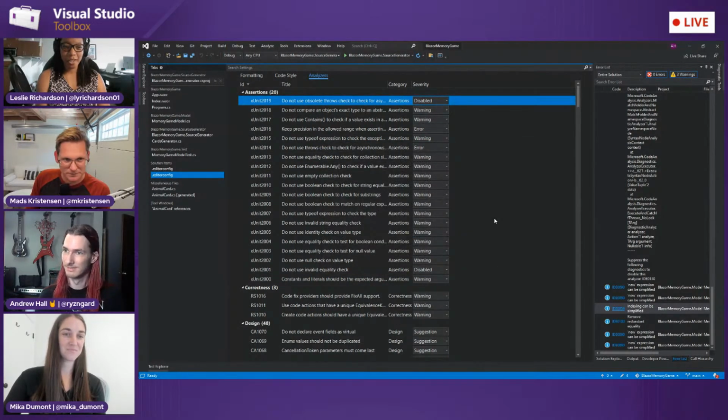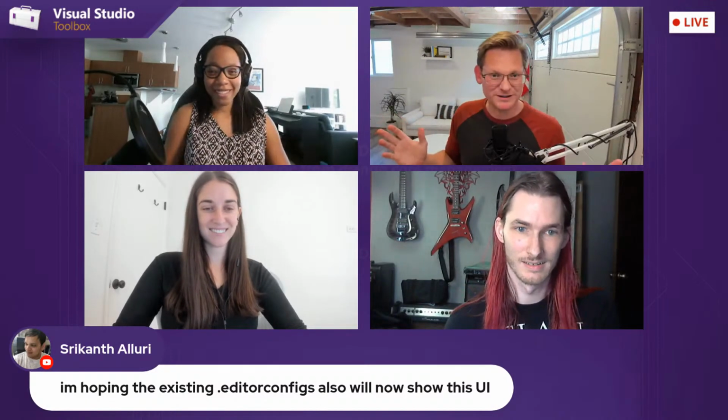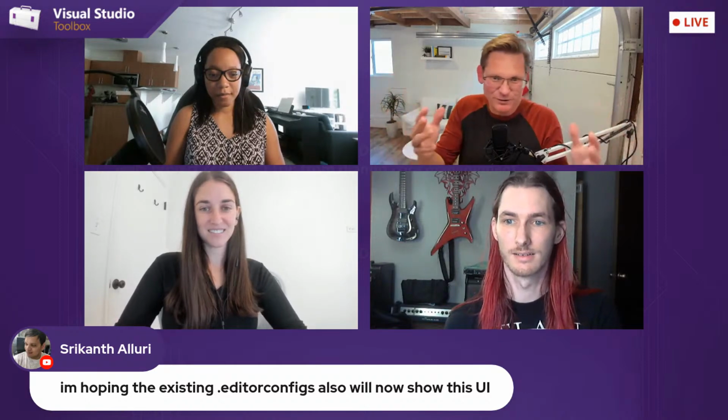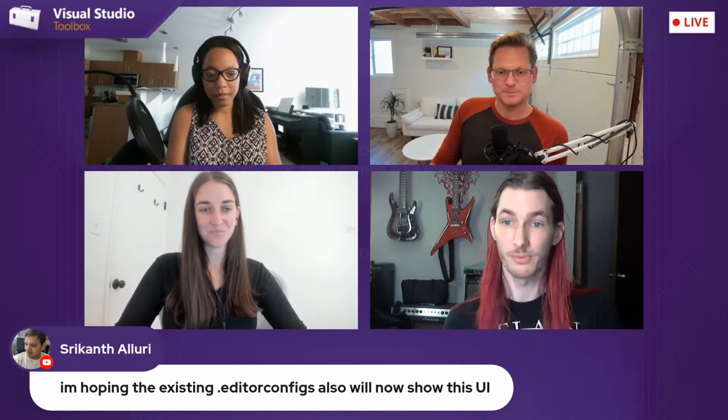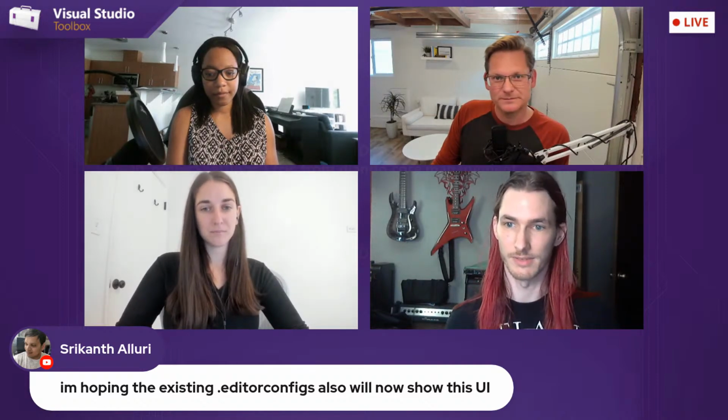It's just so much more legible, I think, to follow through. I mean, editor config can get so huge really quickly. And here's just a question. Will this work with existing .editorconfig files, or is it only for new ones that we tag specifically with Visual Studio stuff? Oh, this works for existing ones. And when you change the UI, it edits your existing editor config.